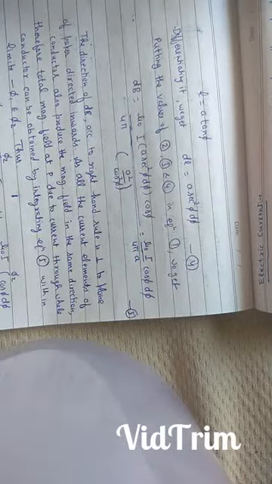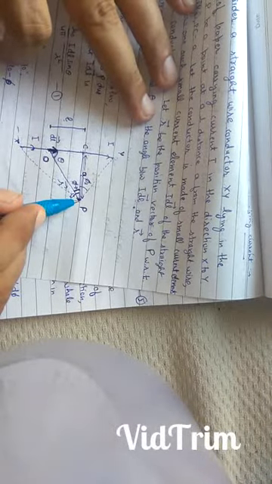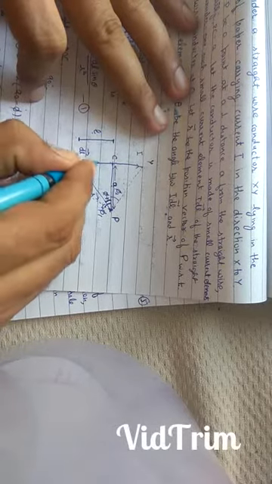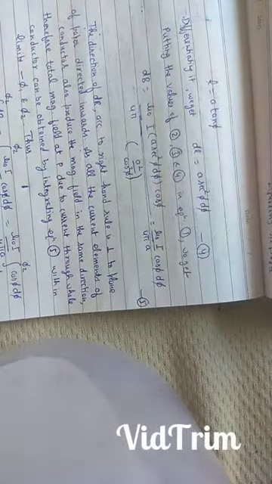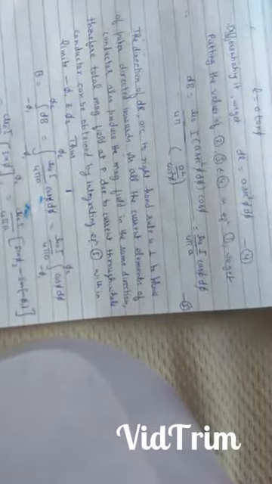Let us call it equation 5. Now the direction of dB according to the right hand rule is perpendicular to the plane of paper, directed inwards. Similarly, there are a number of current elements, and all the current elements are producing the magnetic field in the same direction.